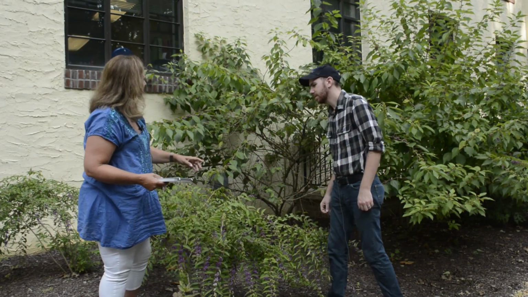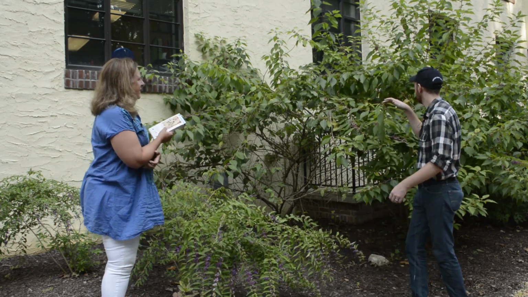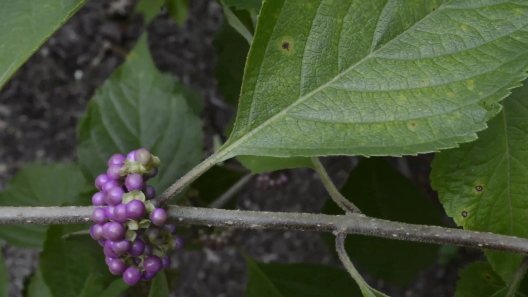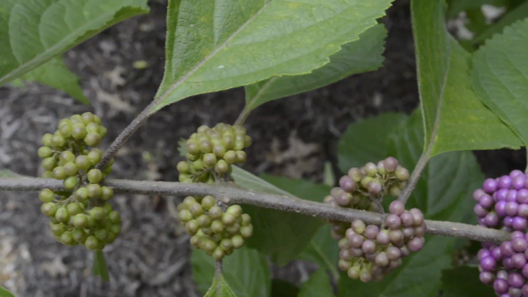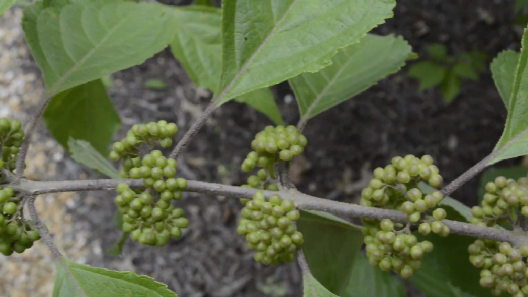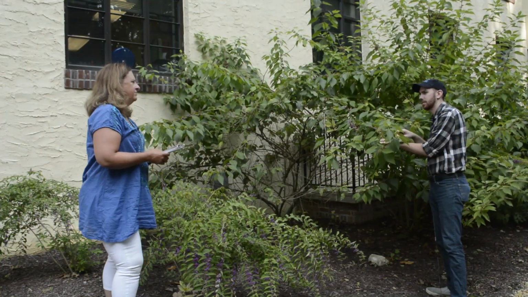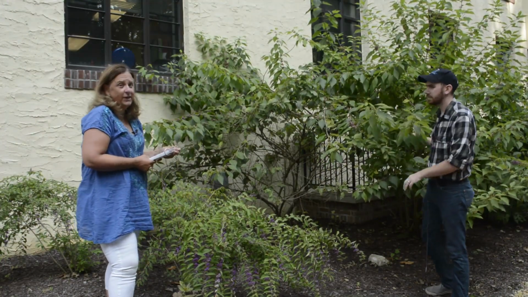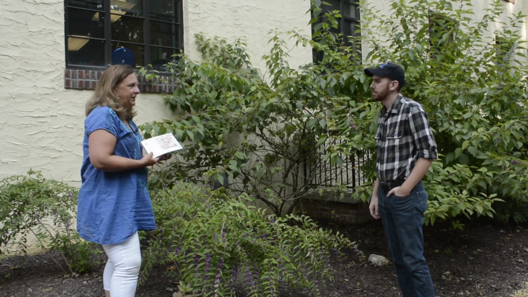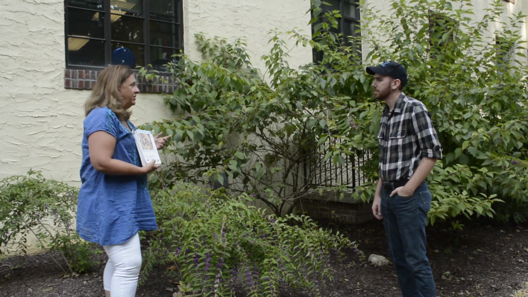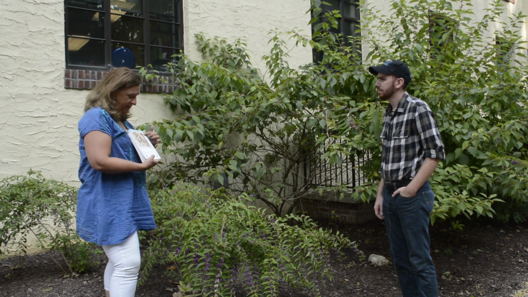And on the native, I don't know if you can show us what those look like, but on the native beautyberry, the berries are really laying right in clusters, just right upon the main branch. So I think that's probably the best way to identify them. And this is a really useful guide that you can use just to see if you're looking for the native.